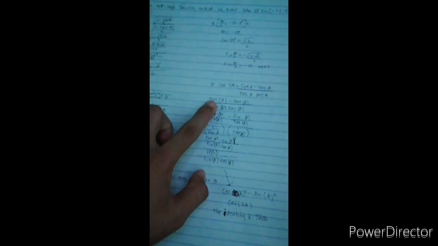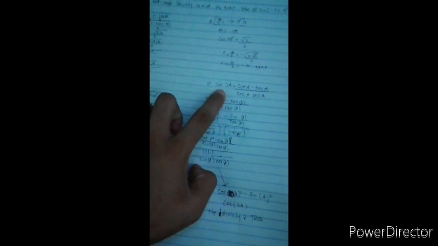So the number 10. Cosine 2a is equal to cotangent a minus tangent a over cosecant a and secant a. Cotangent a minus tangent a over cosecant a and secant a.